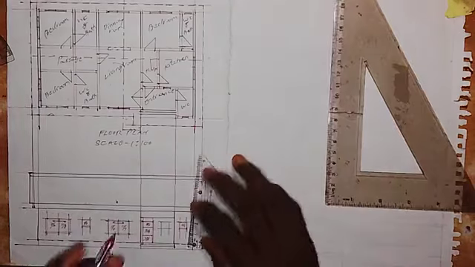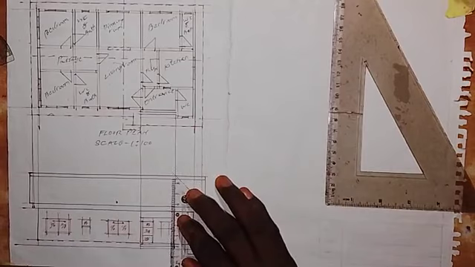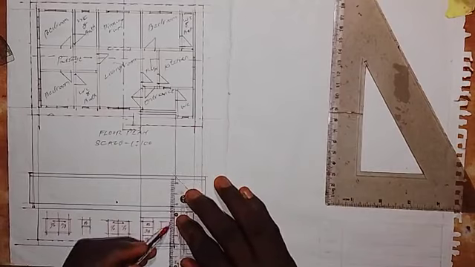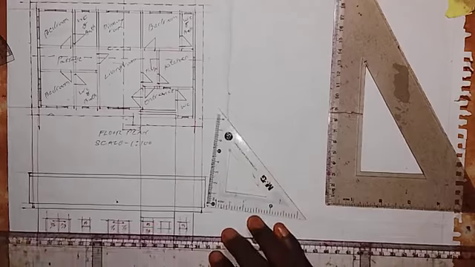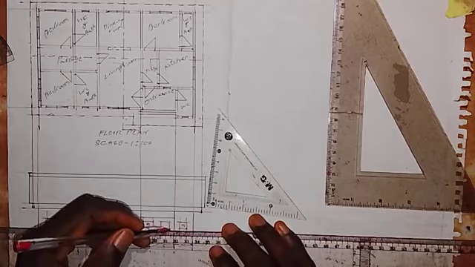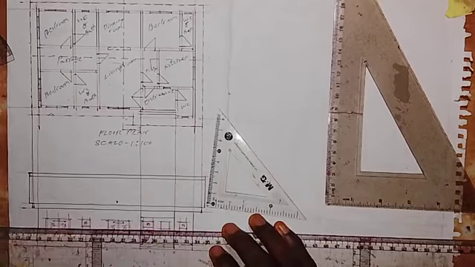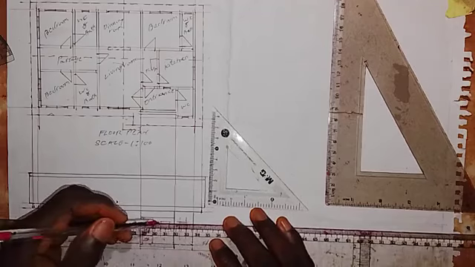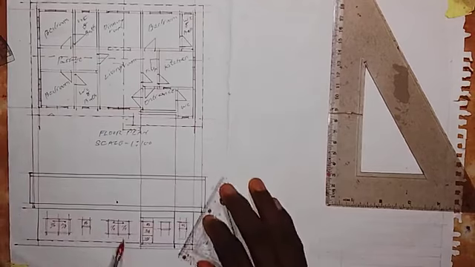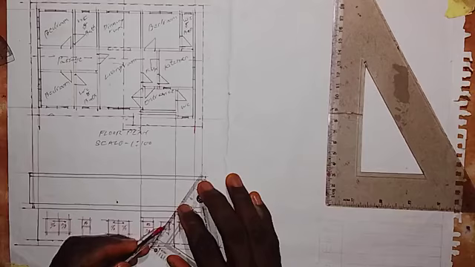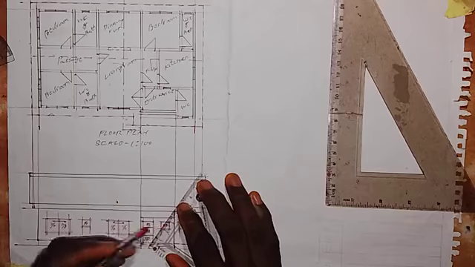Then I need to move away, so we draw a vertical line like this, and then we also draw a vertical line like this. Coming down a bit, I will draw a horizontal line here like this, and then coming down from here, I'll draw a horizontal line. Then we need to show that this is glass. So we also put the same symbol there.